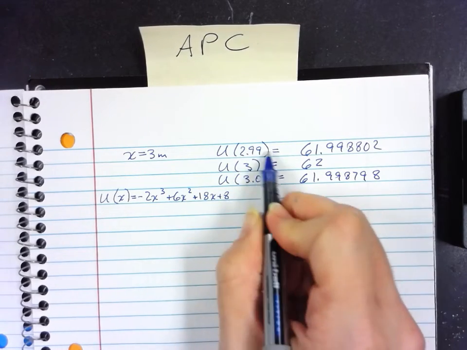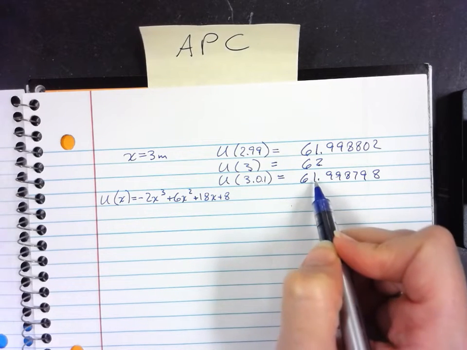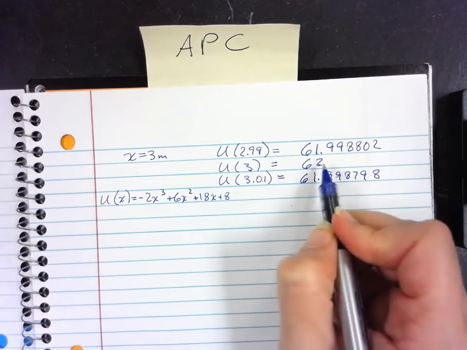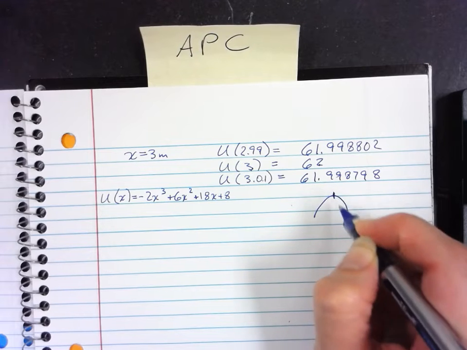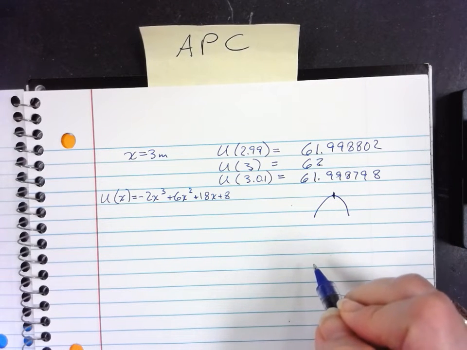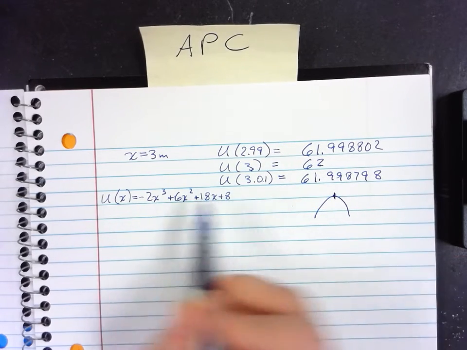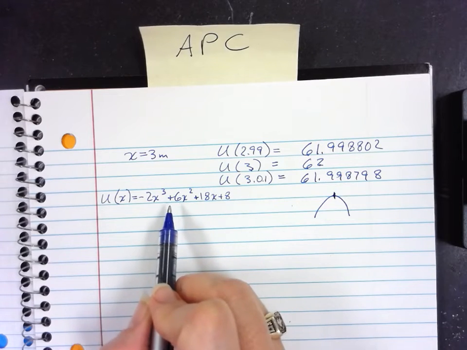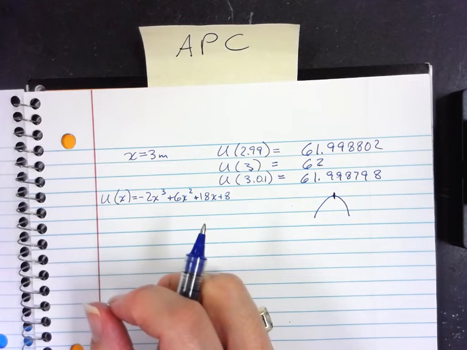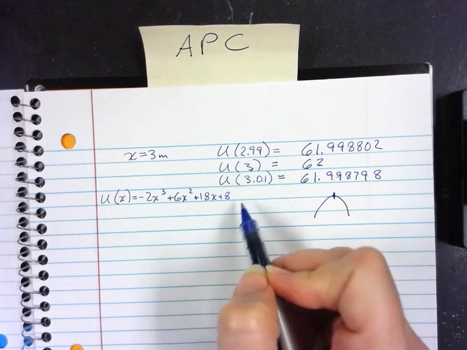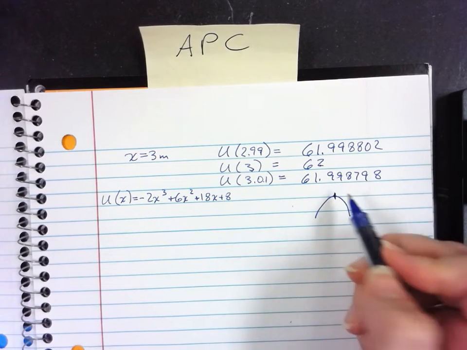So 3 is, of course, right between 2.99 and 3.01. And 62 is bigger than 61.9988 and bigger than 61.99879. So 3 is at the top of the valley, or excuse me, top of the hill, because this is where u of 3 is located. If you do the same thing with the equilibrium point at negative 1, excuse me, it's not a root of this. At the equilibrium point at negative 1, you're going to find that negative 1 is lower than at negative 0.99 or negative 1.01. You don't have to go quite this way. You probably could get away with doing 2.9 and 3.1, but you can see that this is a local high.